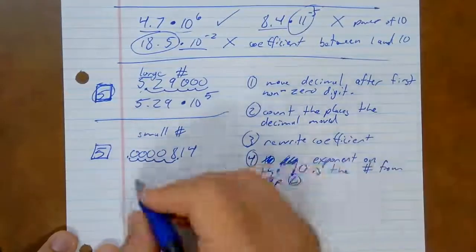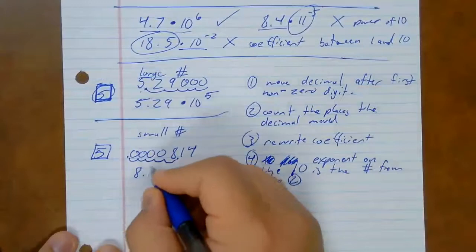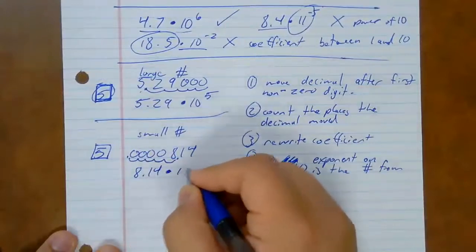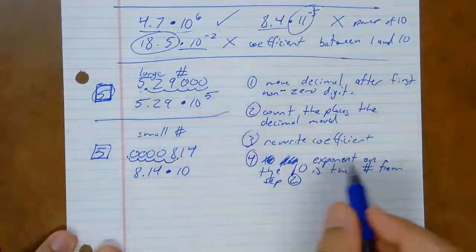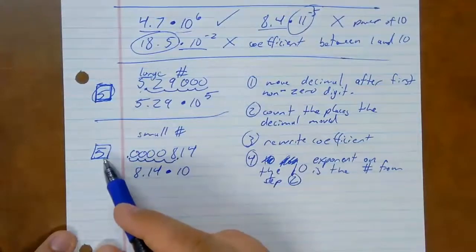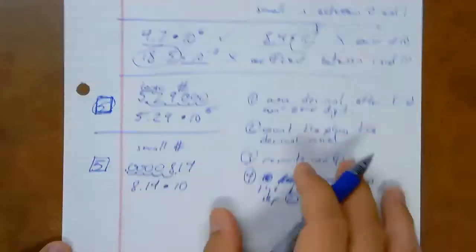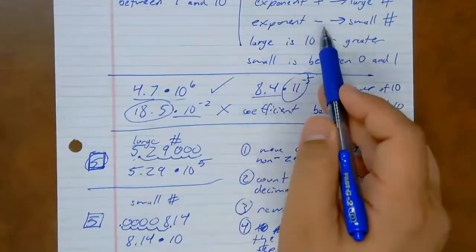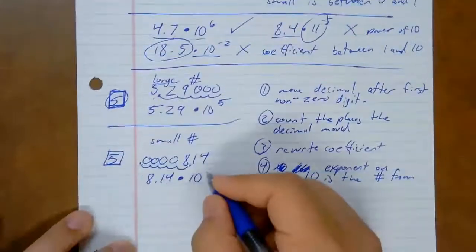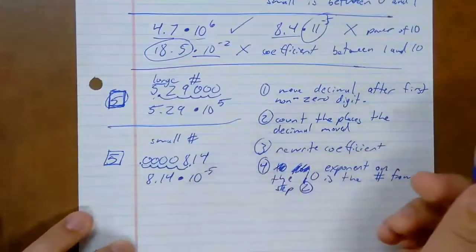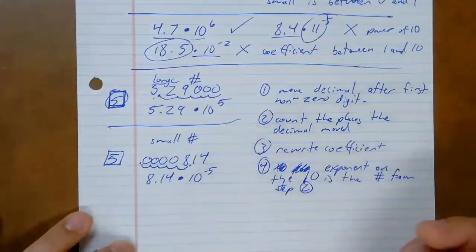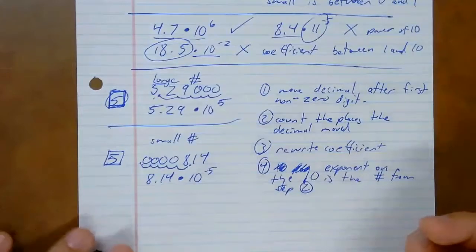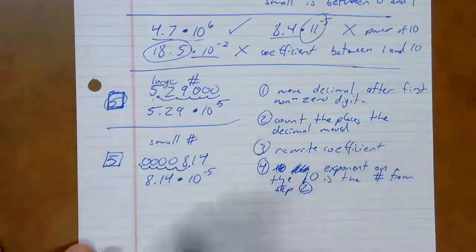It's a little bit of a better box. Let's write this coefficient, 8.14. And it's going to be times 10 to the number from the second step. But remember, a small number has a negative exponent. So in this case, it's going to be 10 to the negative 5th power.